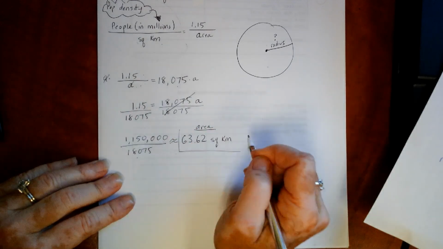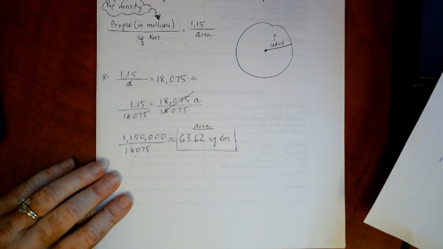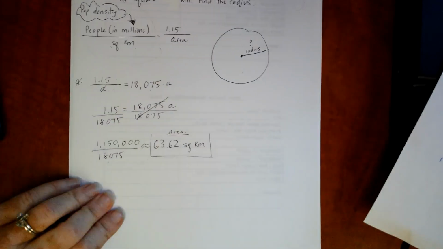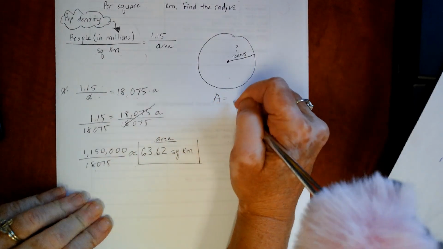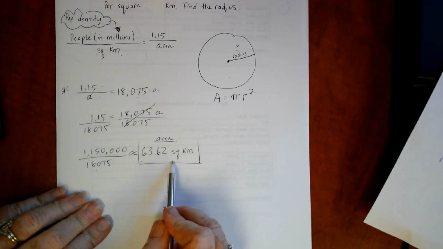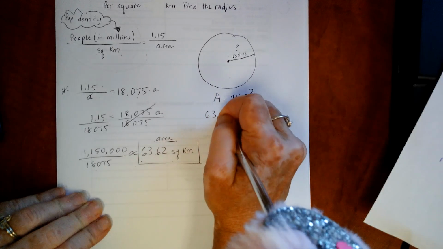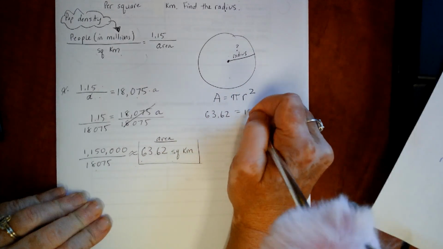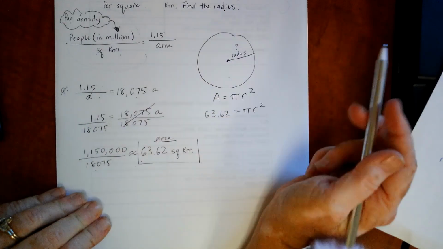Okay. Now I'm not done, because they asked me for the radius. So now I have to remember that area equals pi r squared. But I know the area now, finally, it's 63.62. And that's equal to pi r squared, because we're just trying to find the radius here. And divide by pi.